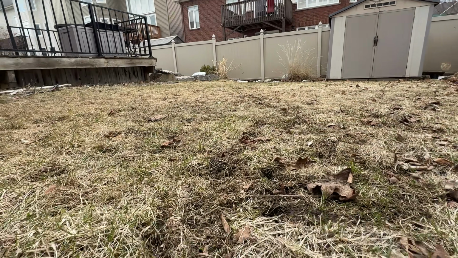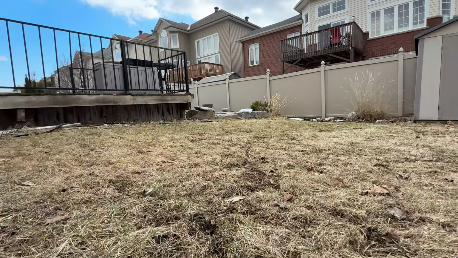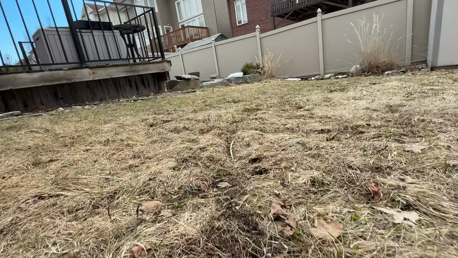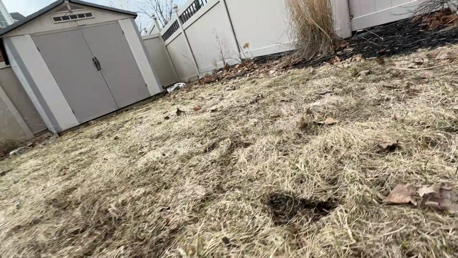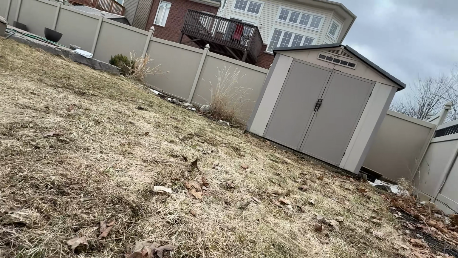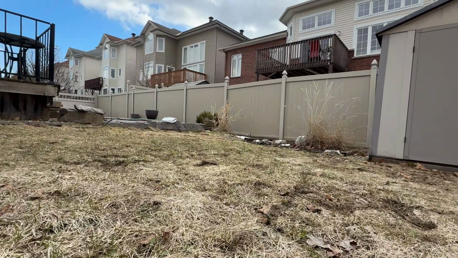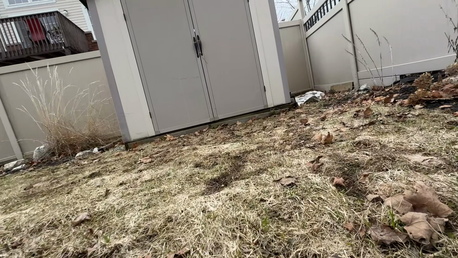You can see through here, I've got a collection of tracks, roadways running through my yard. Got some holes. Here we got some holes. You can see the dirt has been pushed up from that hole. That is a classic sign of a star-nosed mole.